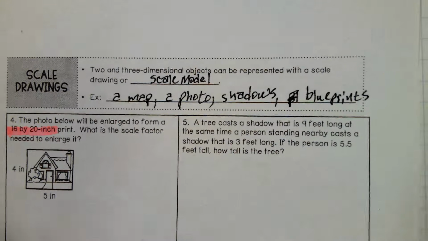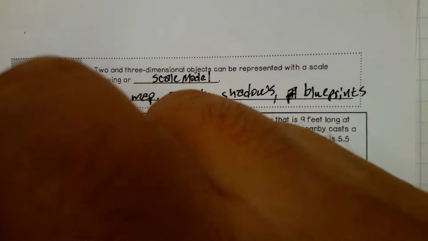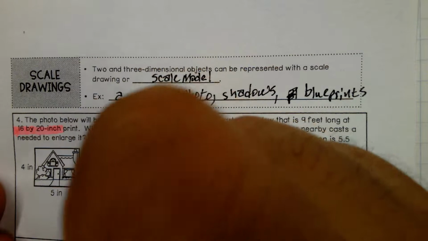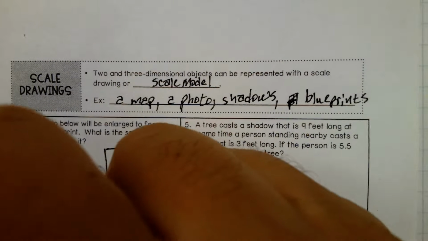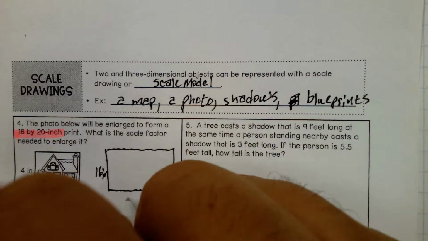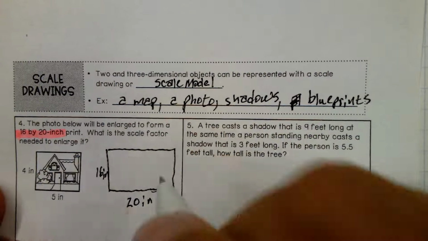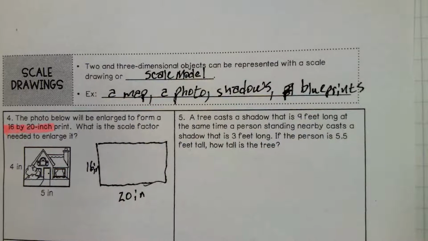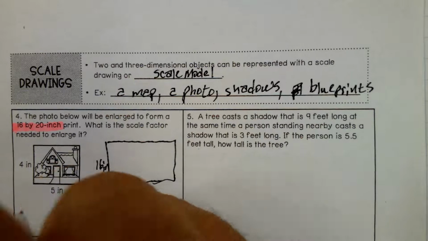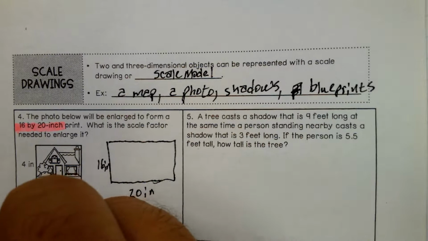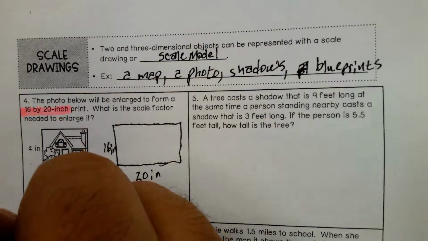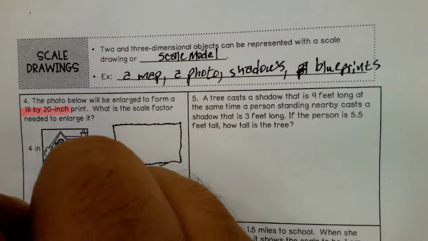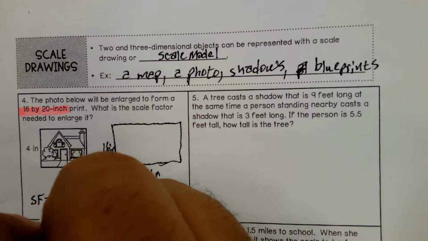So we're going to enlarge this to our new picture, and it's going to be 16 inches by 20 inches. And what they're asking is the scale factor. We've done this before, but let me refresh your memory. To find the scale factor, we'll just say SF. That's a common abbreviation for scale factor in math. We want the new value over the original.